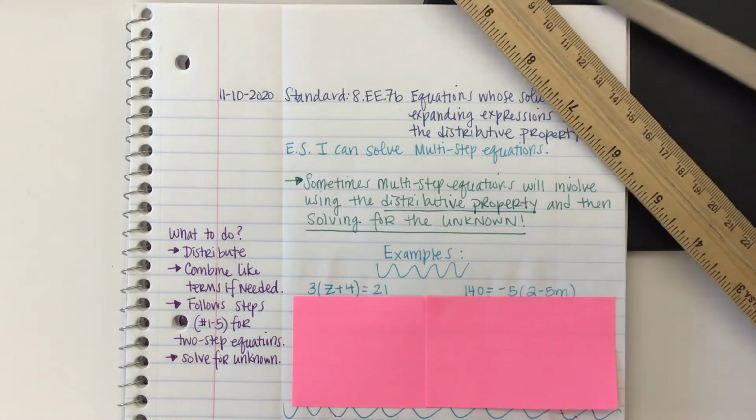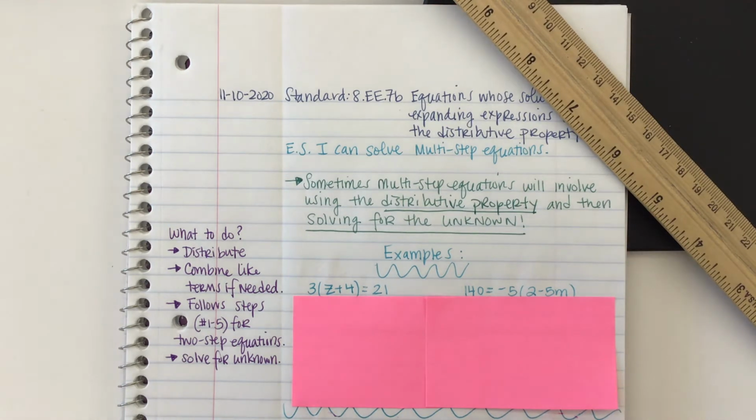You must distribute if you see parentheses. The next thing is you combine like terms if you need to on the same side of the equal sign. And then you would follow the steps for 2-step equations. If you saw my previous video on how to solve 2-step equations, I lay out the steps in complete detail. And lastly, you just solve for the unknown.